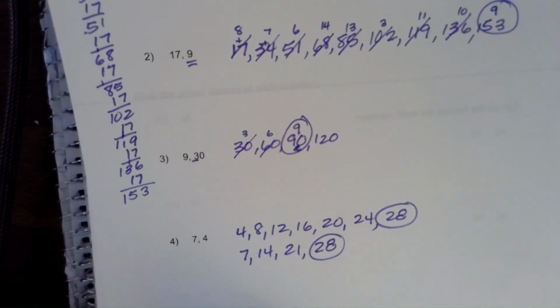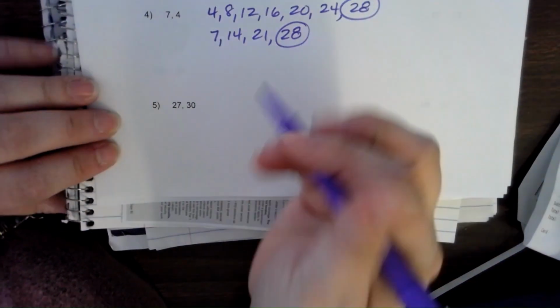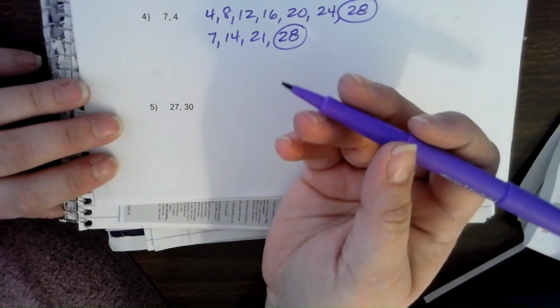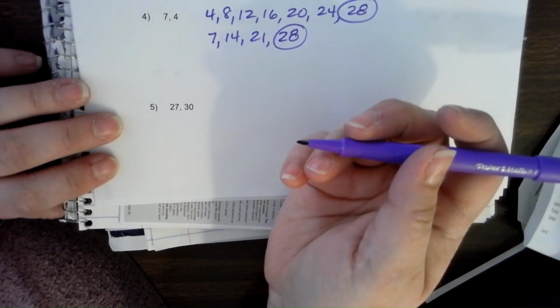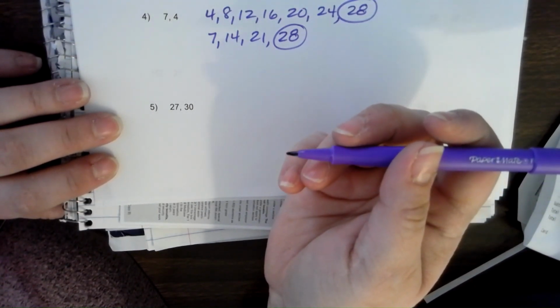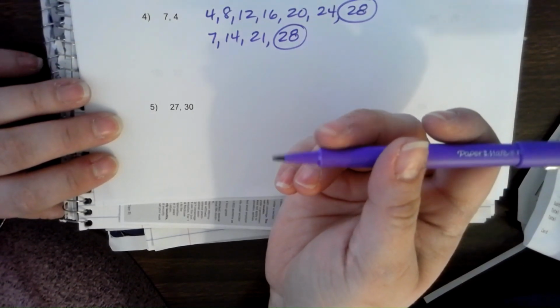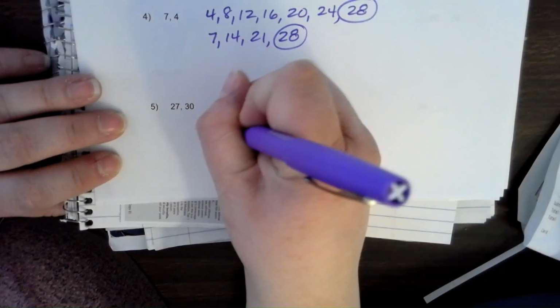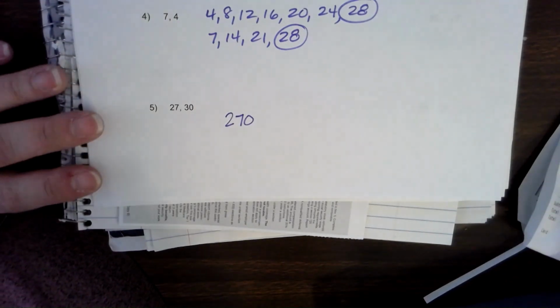All right, now this was your bonus, so number 5. And I did take this one off because it really would end up being a lot of work. I will just tell you that the answer is 270.